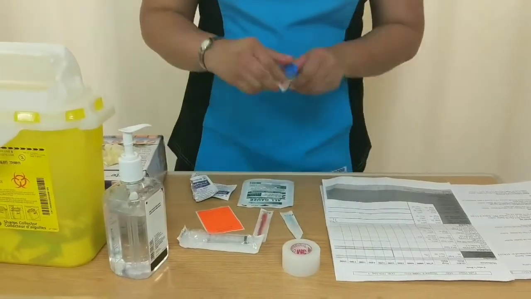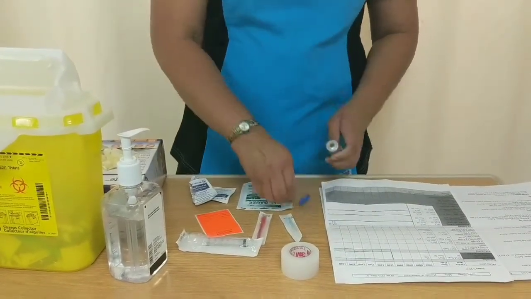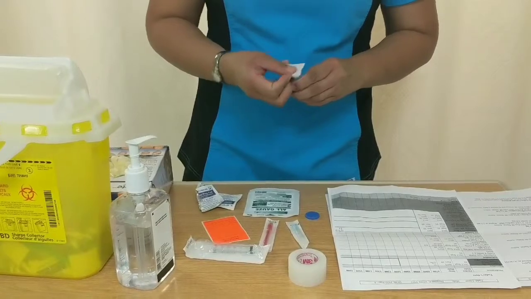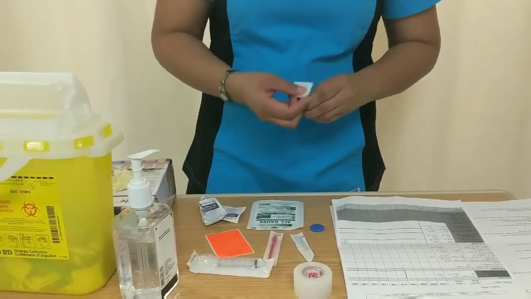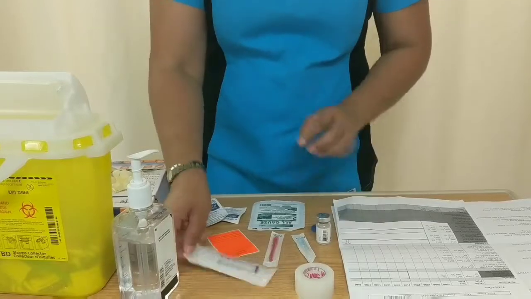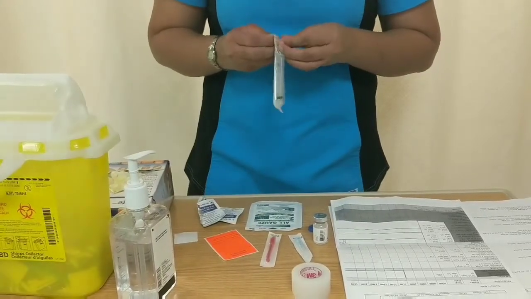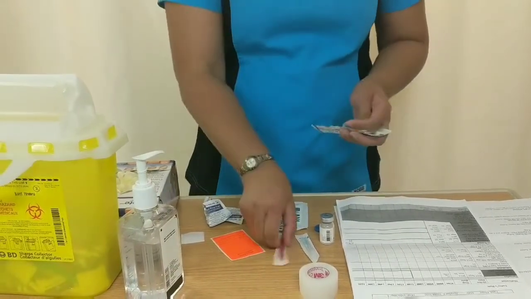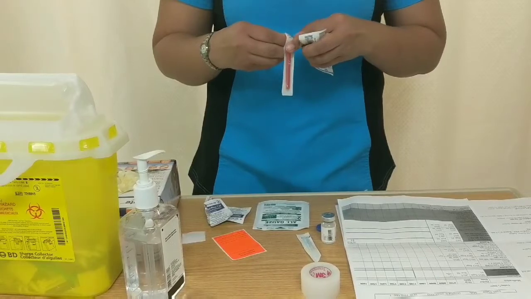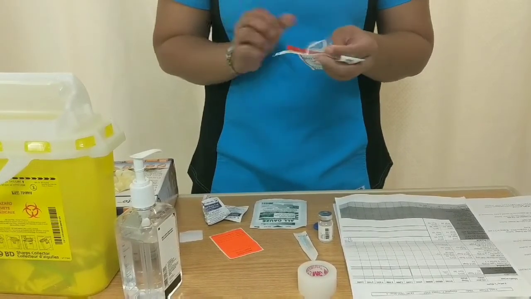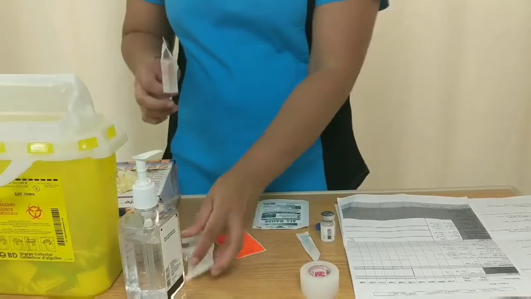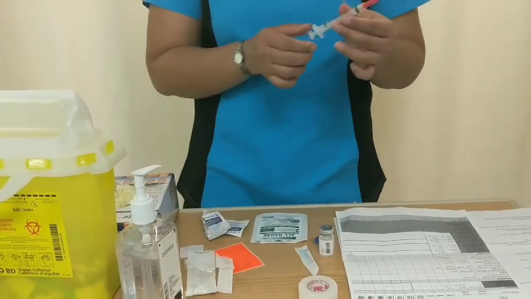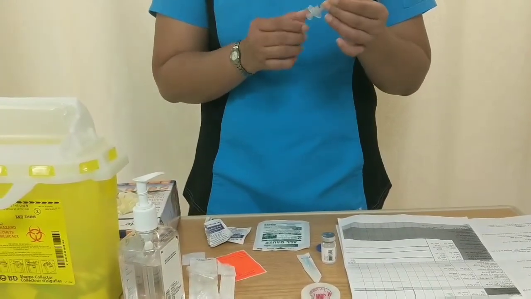Clean the vial with alcohol wipes for 30 seconds in a circular motion. Connect the syringe to the blunt needle and inject air into the vial, the same amount as the medication volume that you are going to aspirate.